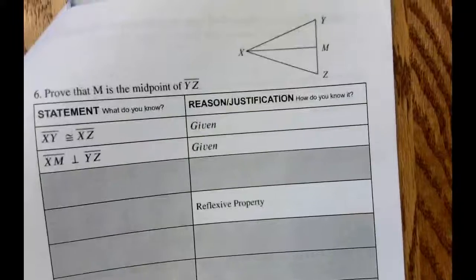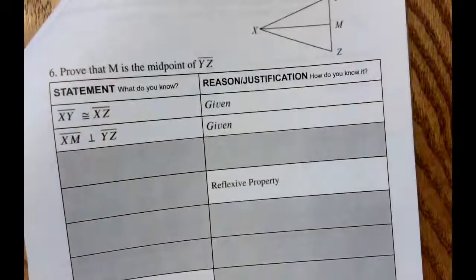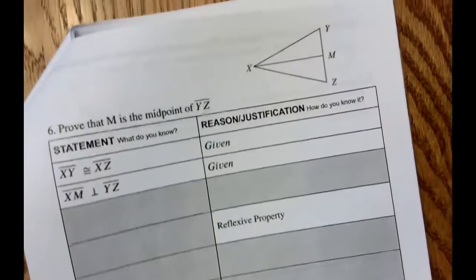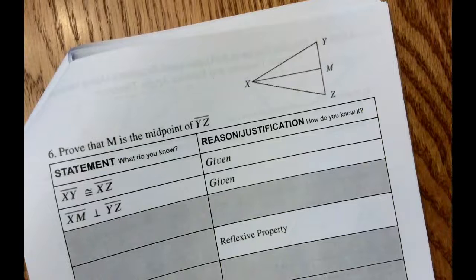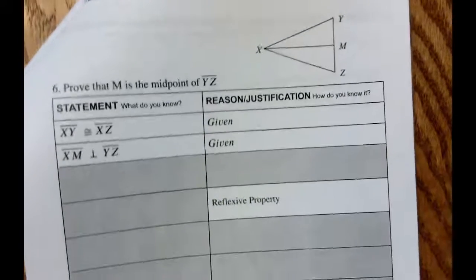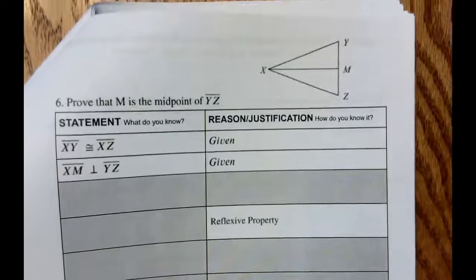And you've got to be able to see the picture for starters. A little bit longer proof this time. And we want to prove that M is the midpoint. Still can't see the whole picture. And that's crooked here, but I will straighten it up just momentarily. And we want to prove that M is the midpoint of YZ. So let's see what I've got going on here with this camera. There we go.